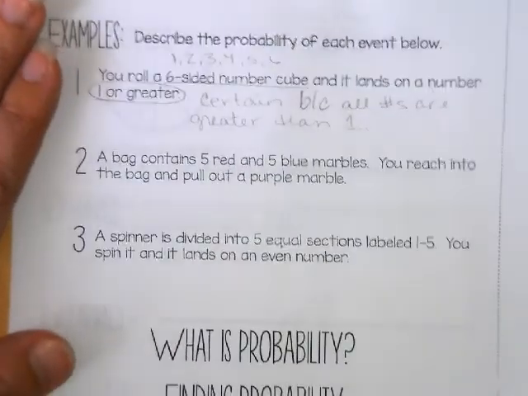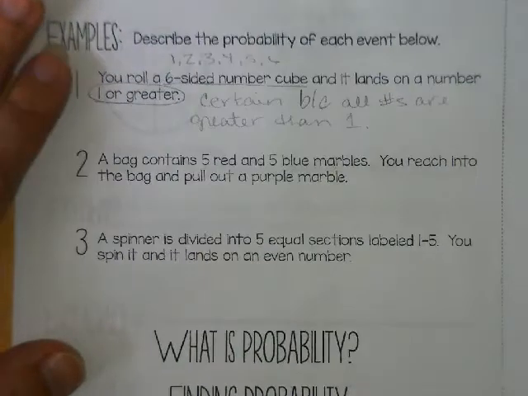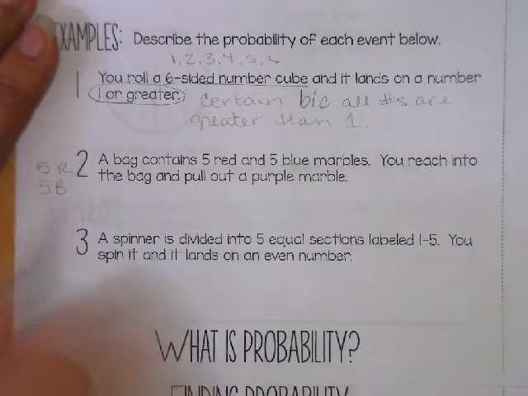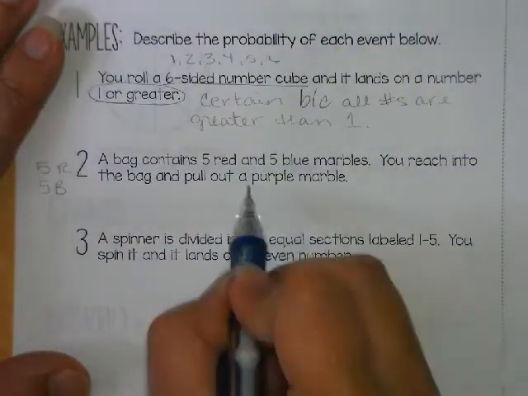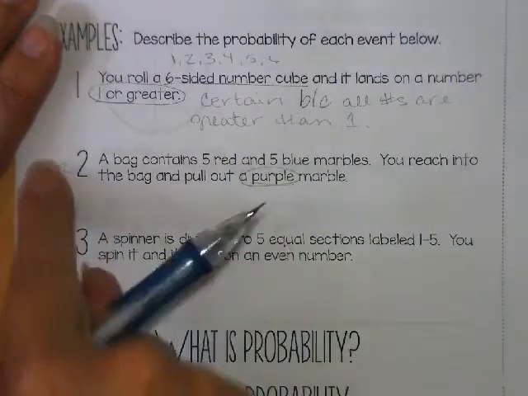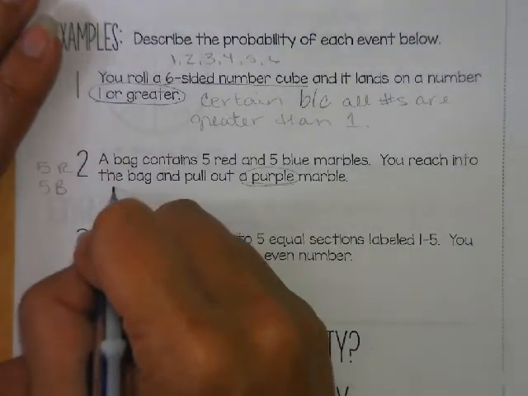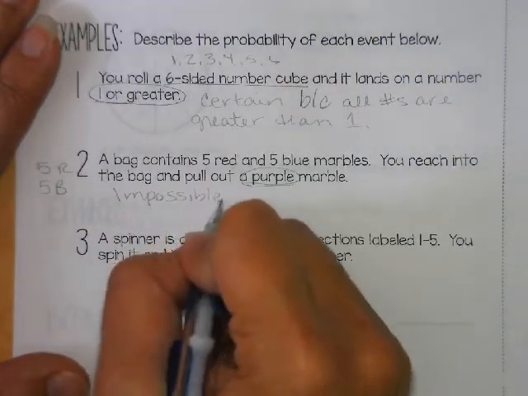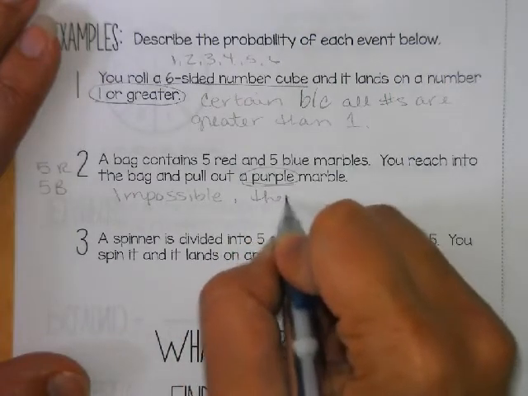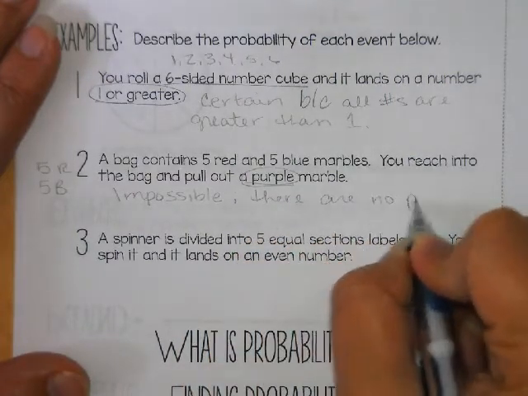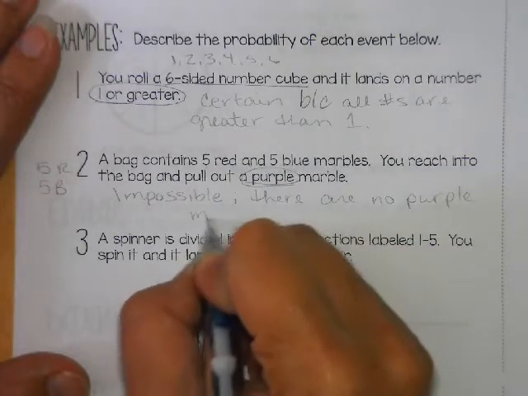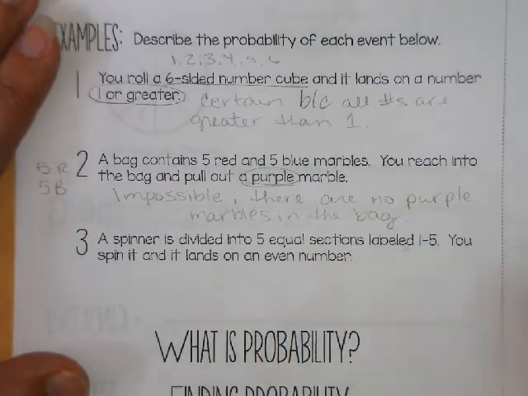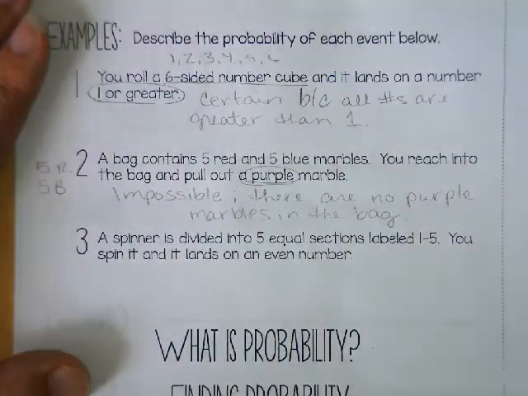But if we have a bag that contains 5 red and 5 blue, and usually when I see something like that, I usually just make a little note out here to the side so I can see what I've got. And you reach into the bag and you pull out a purple marble. Well, none of these are purple, so this is going to be a 0 possibility. This is going to be impossible. This is impossible because there are no purple marbles in the bag. Okay? There might be purple marbles somewhere, but not in this particular bag.